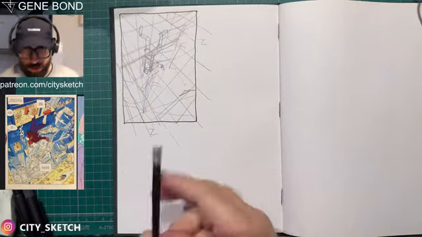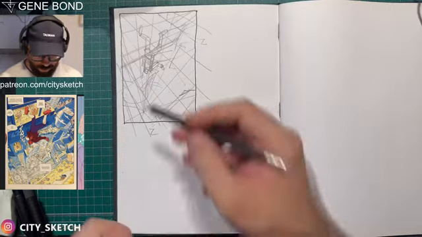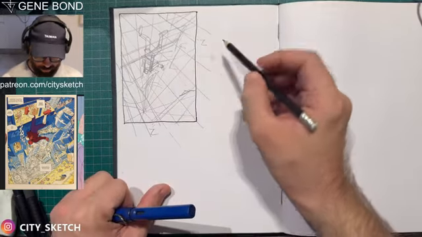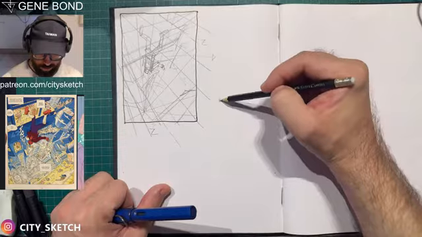Okay, so let's also talk about the body, right?